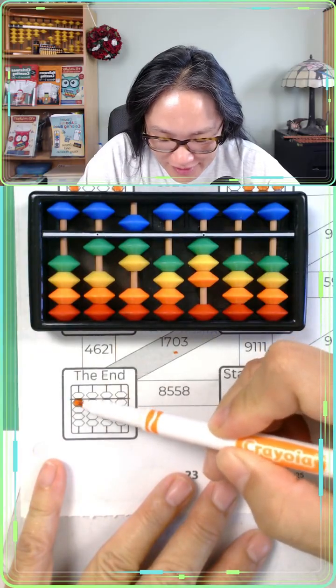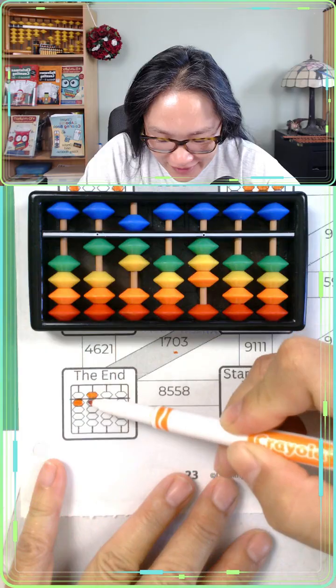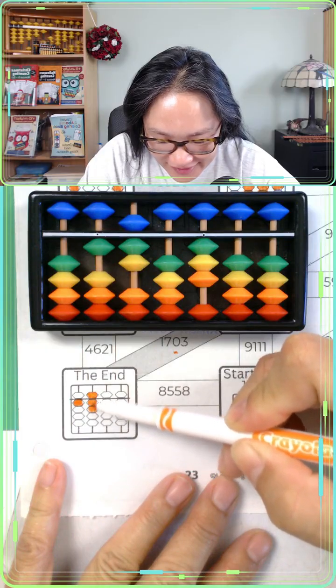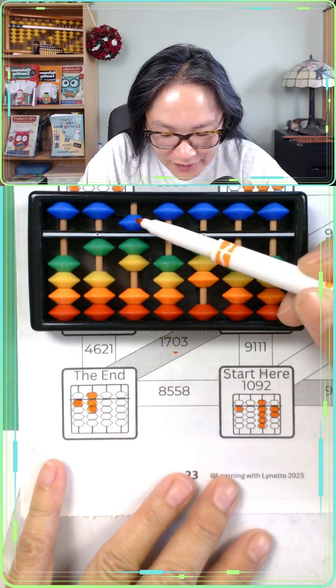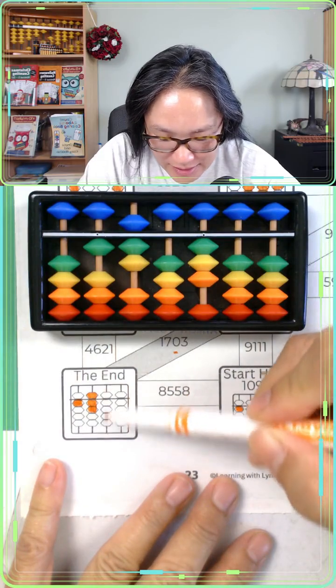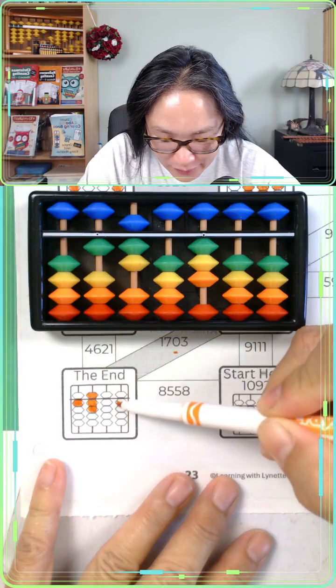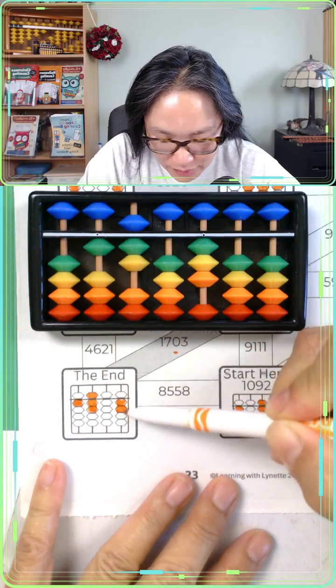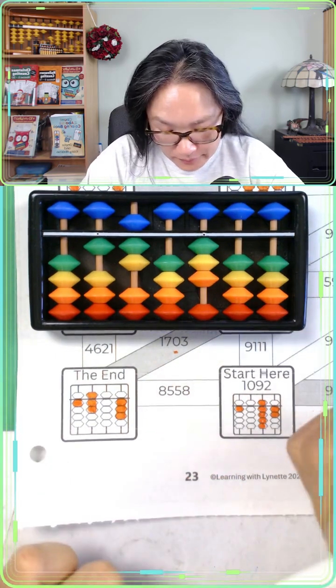So we have 1,000 over here. We have 7, 5, 6, 7, because we have the 5 that adds to the top bead. This is 0, so we don't need to add anything. And then we have 3. 1, 2, 3. There we go. That's it. Okay, so I'm done.